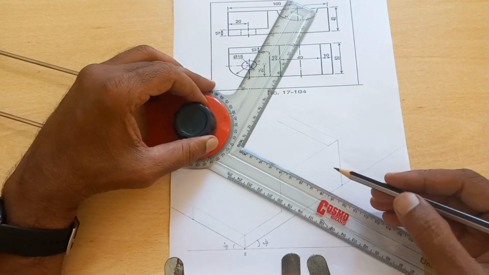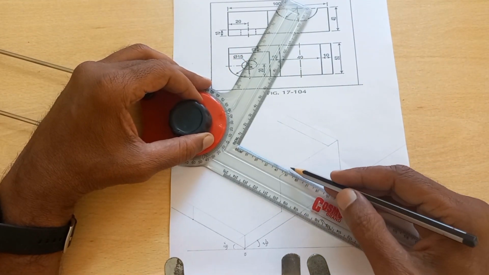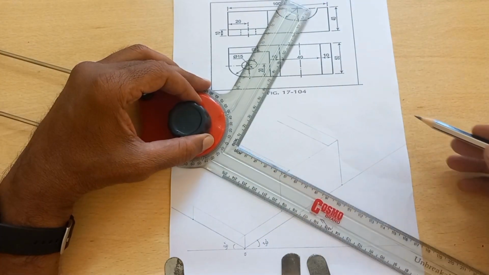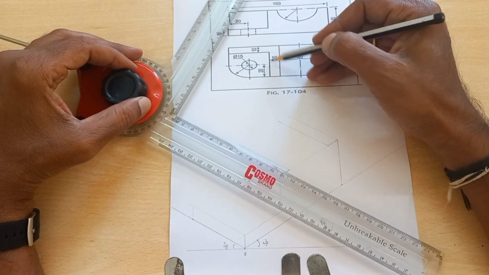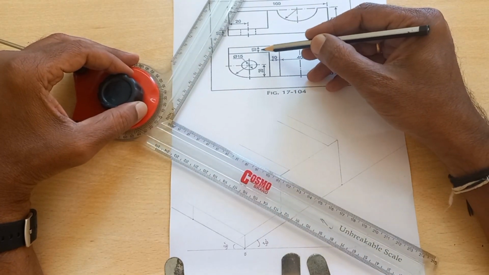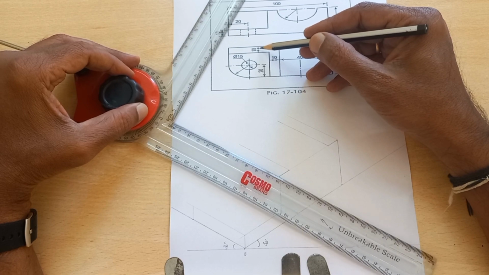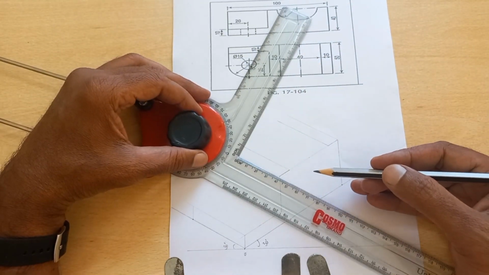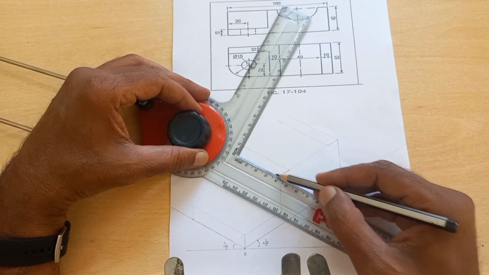Is it clear? In the same way, I will draw a 50 mm line from this point, and next, this is also 50 mm. So I have drawn three lines. And what about this line? This line has a thickness of 10 mm, so I will draw only a 40 mm line. I'll take a 40 mm line from here.